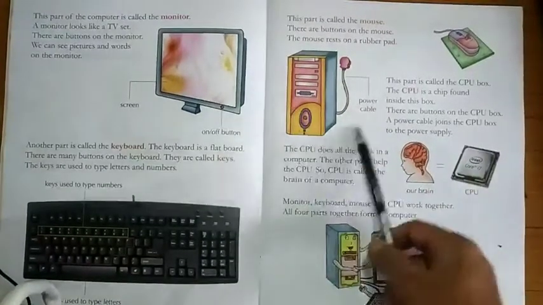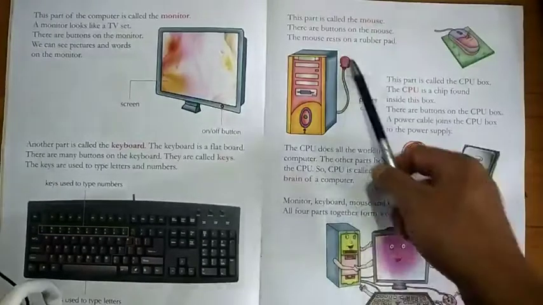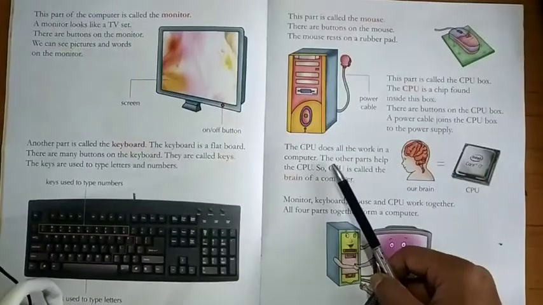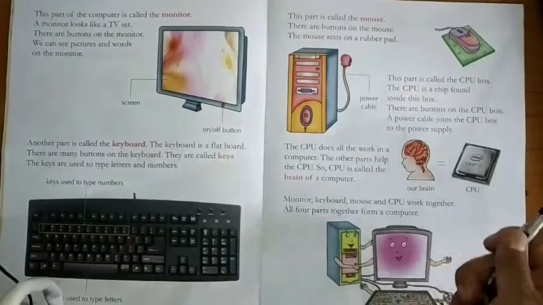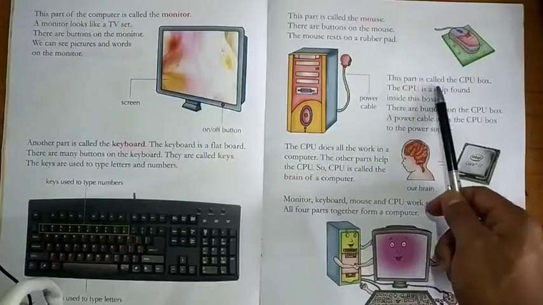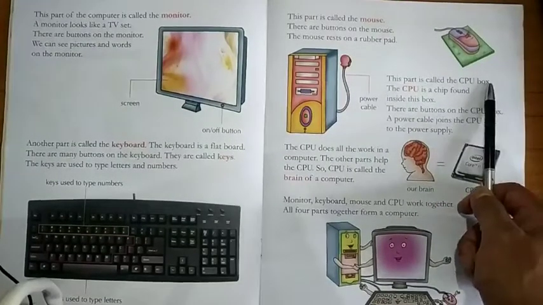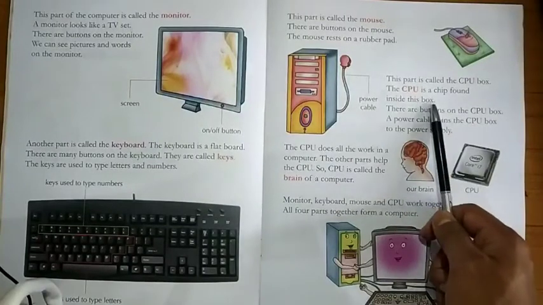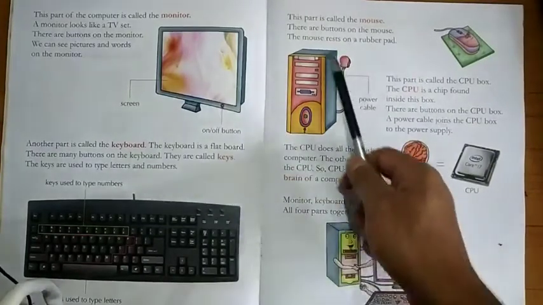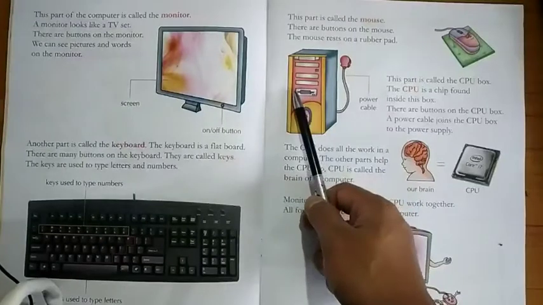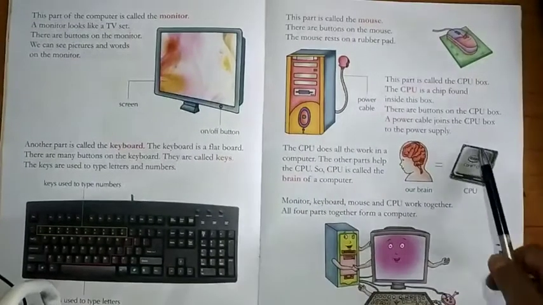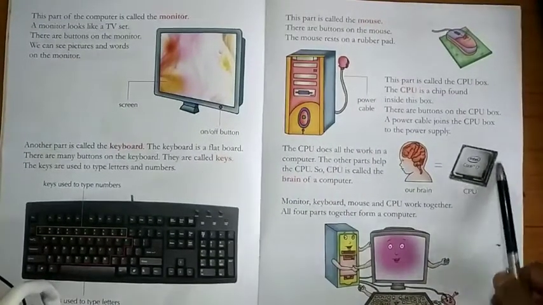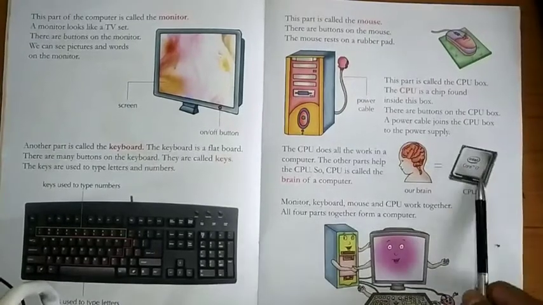Next, have you seen this type of box in a computer? I think you have all seen this. This is called the CPU or Central Processing Unit. This part is called the CPU box. The CPU is a chip found inside this box. This is a CPU box and inside this we can find a chip. This type of object we can find inside the CPU, which is called the chip.